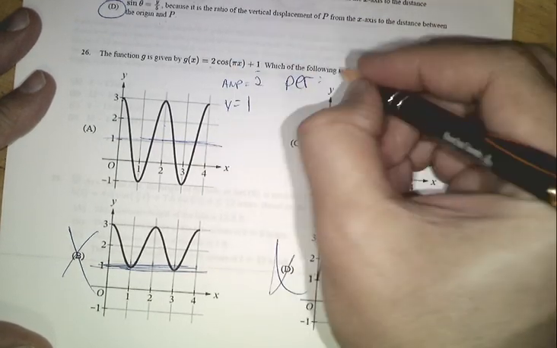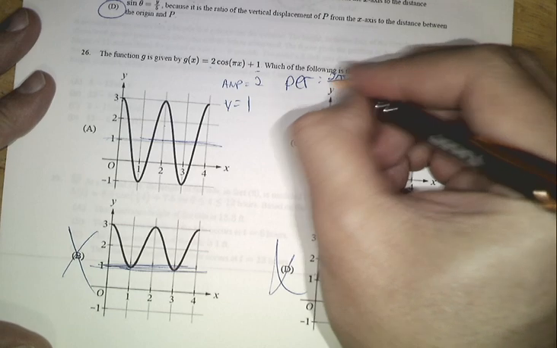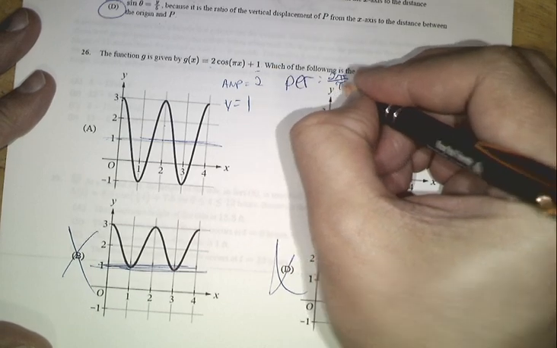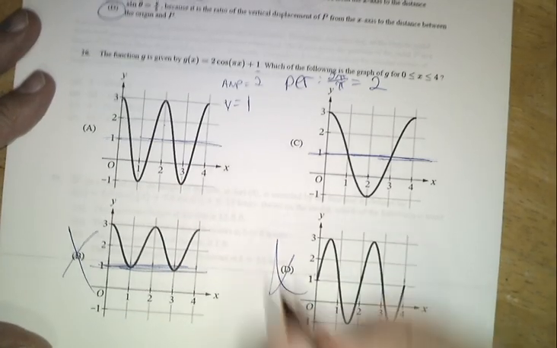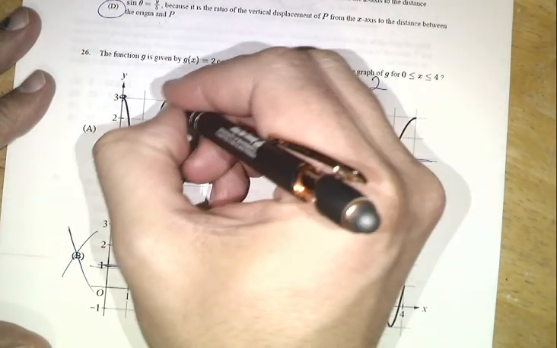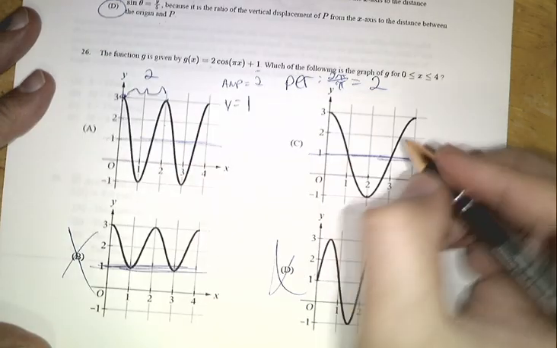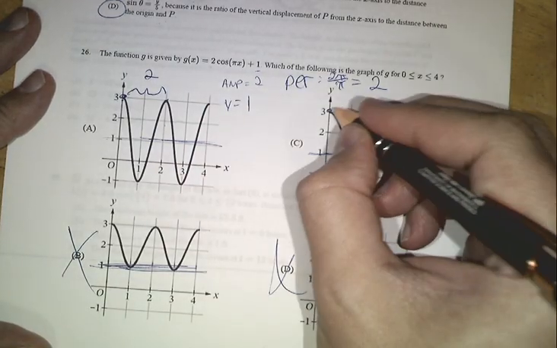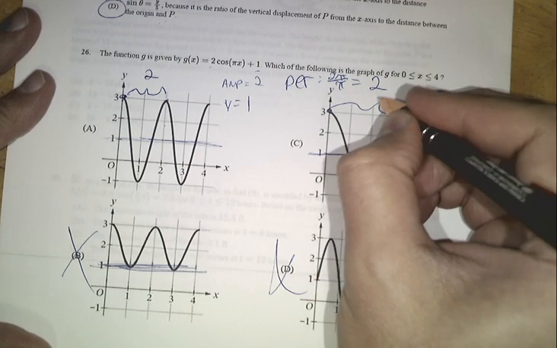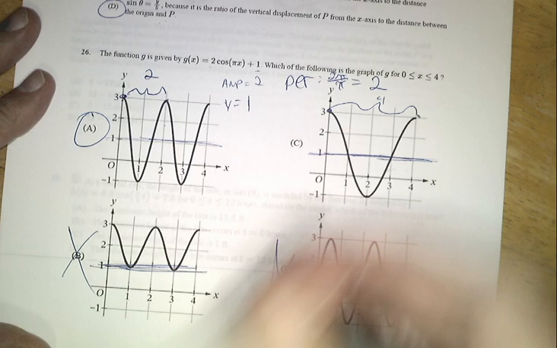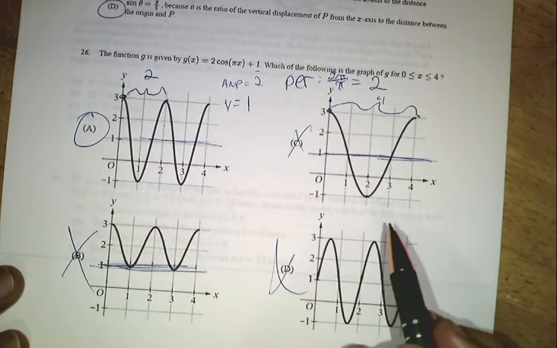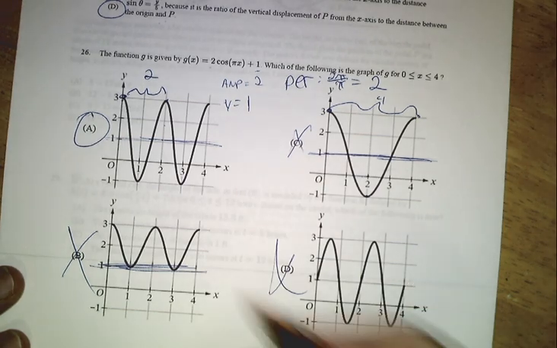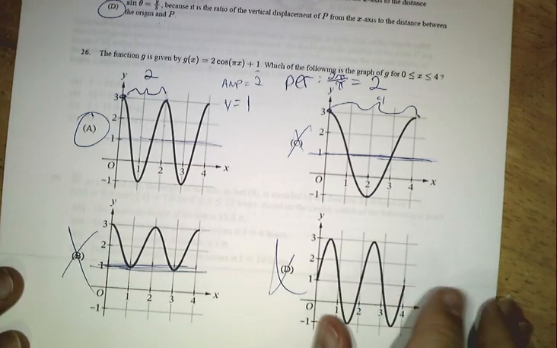Period. Period is going to be 2 pi over b, which is 2 pi over pi, which is equal to 2. So which one of these has a period of 2? From max to max, this one has a period of 2. This one has a period of 4. So it has to be A. It's the only one that has a midline of 1 and a period of 2 and an amplitude of 2 as well.